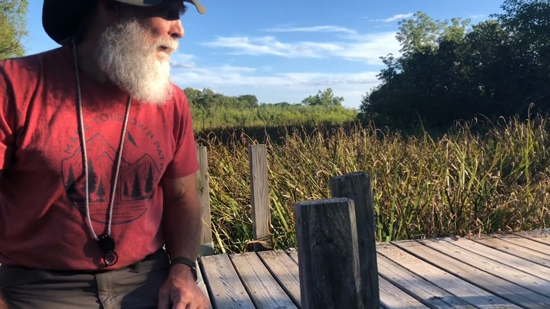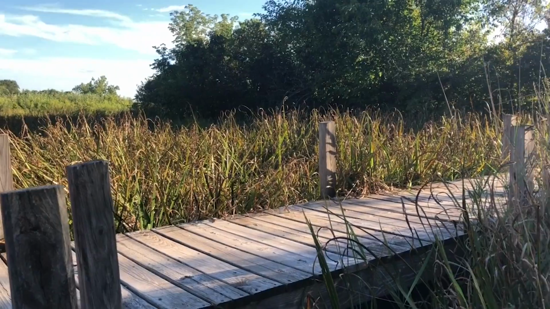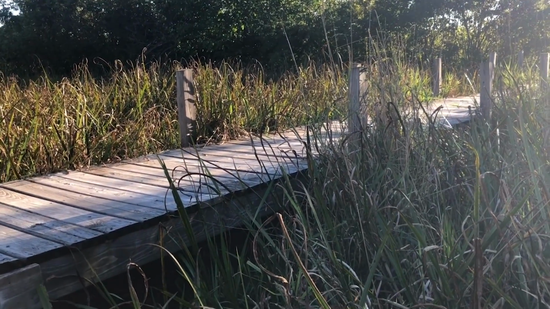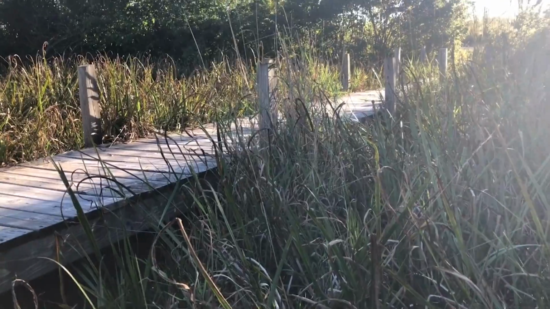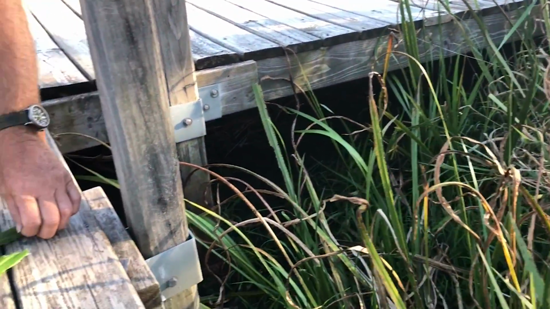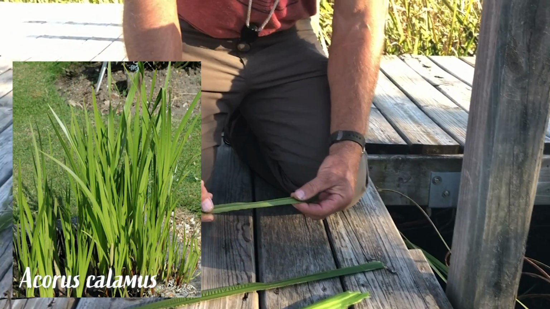And we have a little swale here that's a nice little wetland. We can look at a couple species here, maybe actually 3 species. I see another one out there we can take a look at. We'll start with the really predominant one. As you're looking through the wetland, you see all these green sword-shaped leaves. We're looking at sweet flag here.